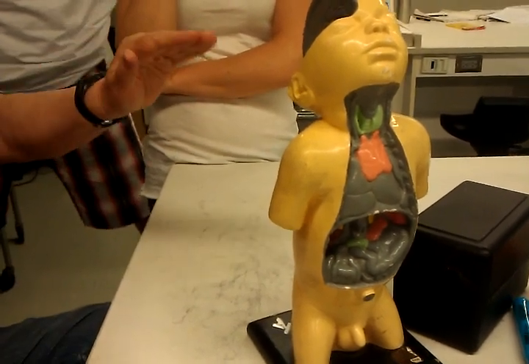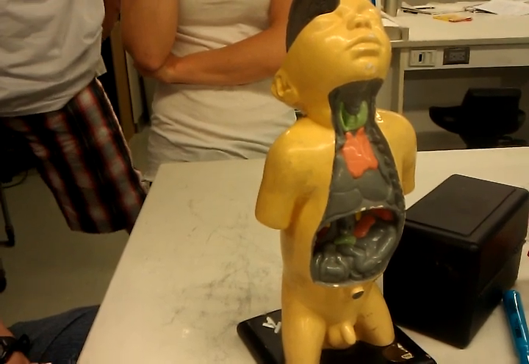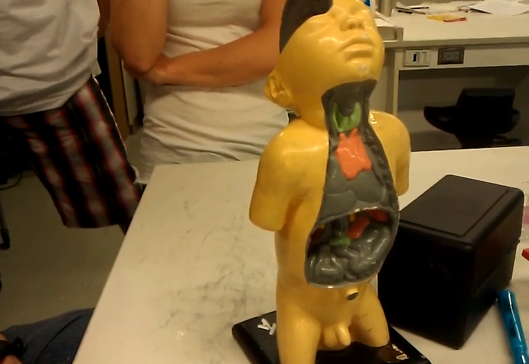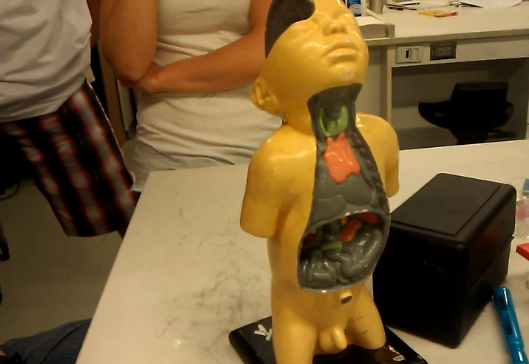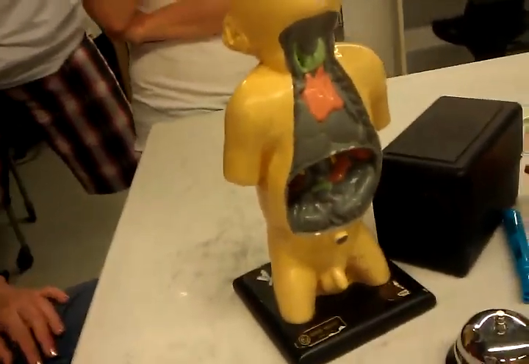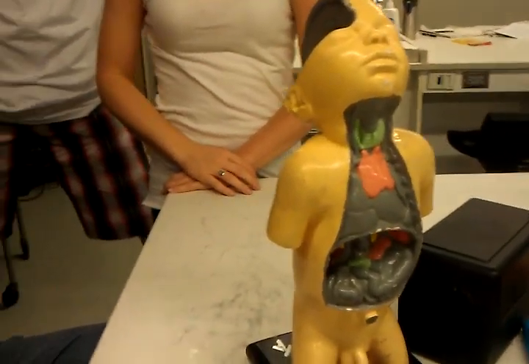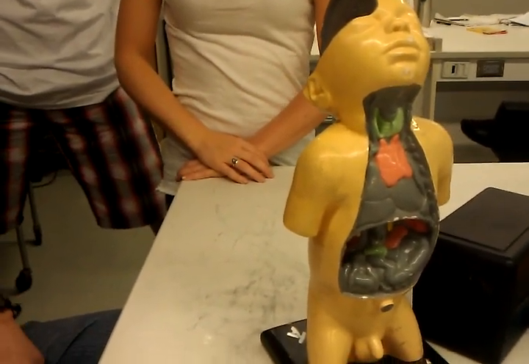And the posterior pituitary, what hormones does it make? Oxytocin and ADH, antidiuretic hormone. No, it doesn't make it, it stores it. The hypothalamus makes it. It's a tricky question. I have warned you how many times? I don't think it was too tricky when I warned you over and over again.